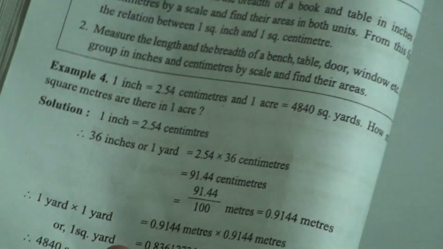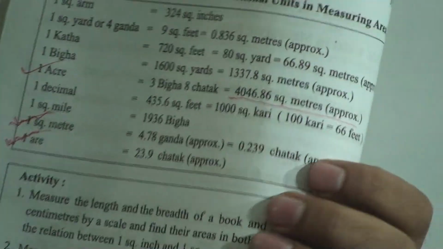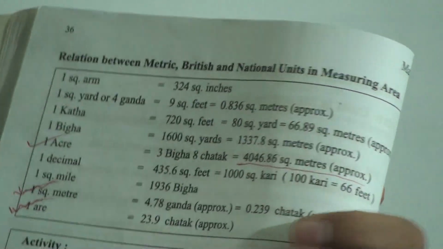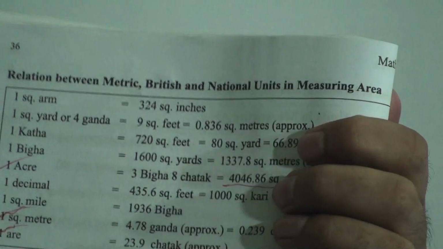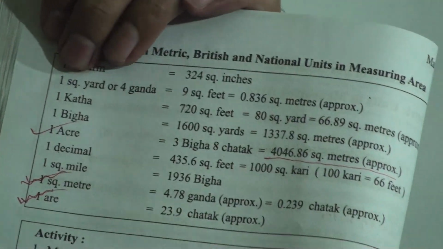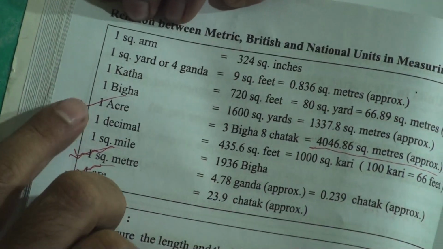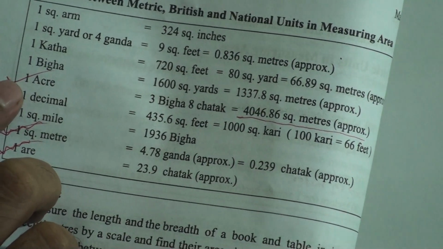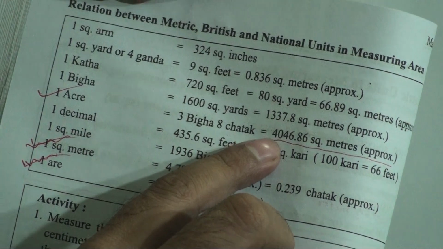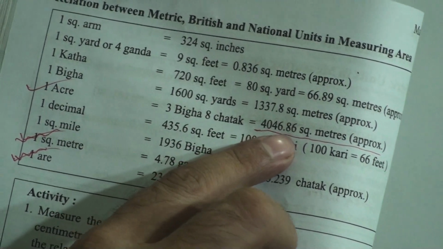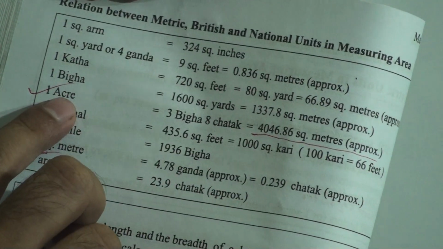Okay, dear students, now go to the next page. On page 36 you will see another table. In this table, the relation between metric, British and national units in measuring area are shown. Here I have indicated just the important information. 1 acre is equal to 4046.86 square meters.